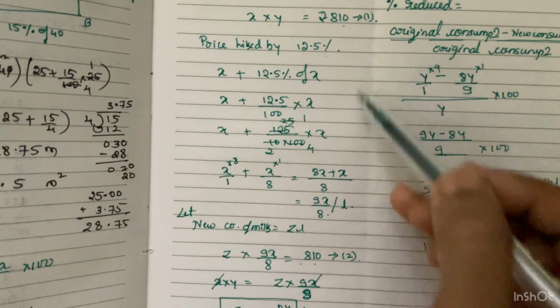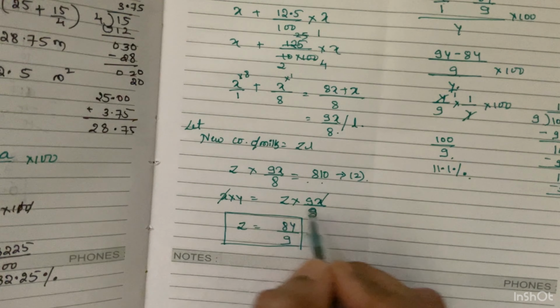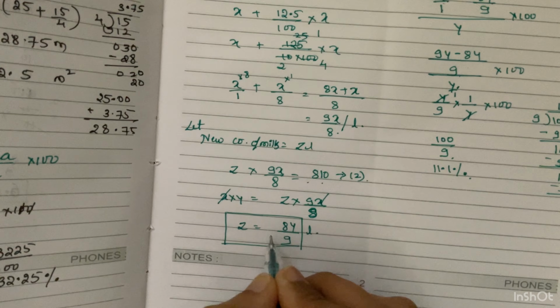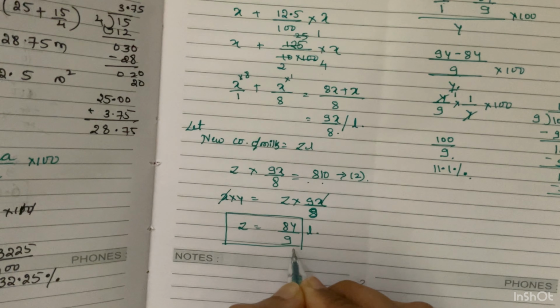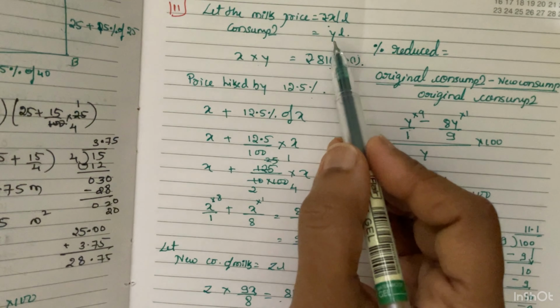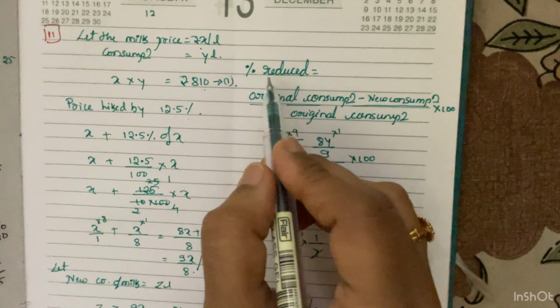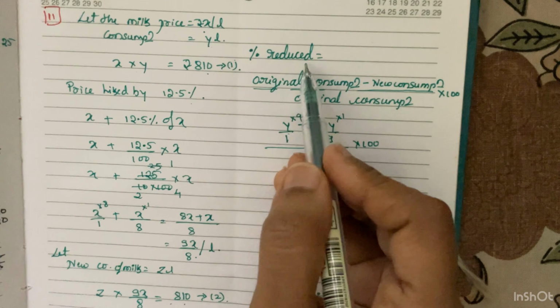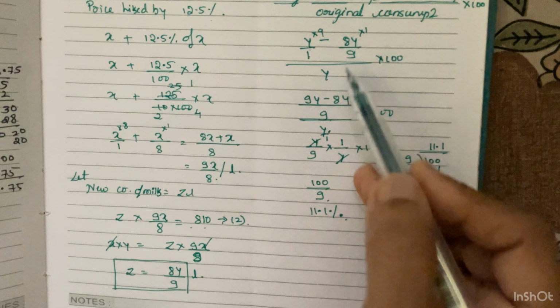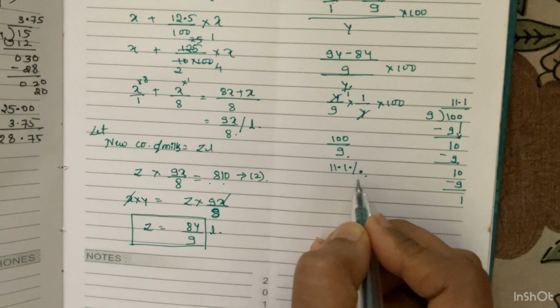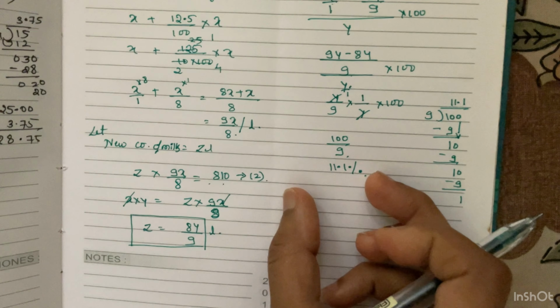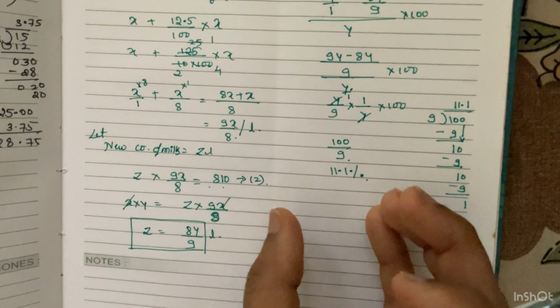For that we equate equation number 1 and 2. So we come to know that she is going to take now 8y by 9 liter, because it has been reduced from y. Now to calculate the reduction of consumption of milk, we substituted the values and got the answer. So we come to know this much percentage is how much she reduced her consumption of milk.